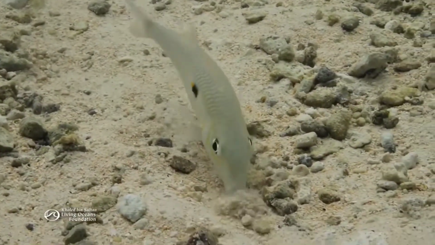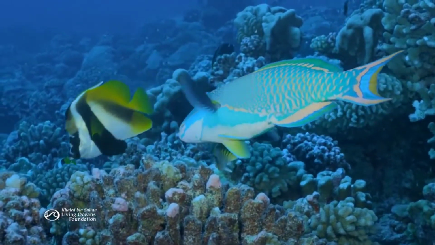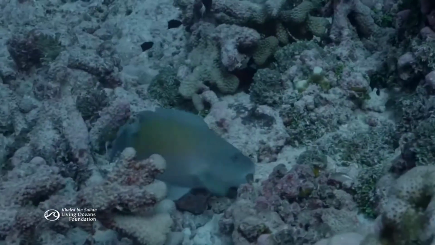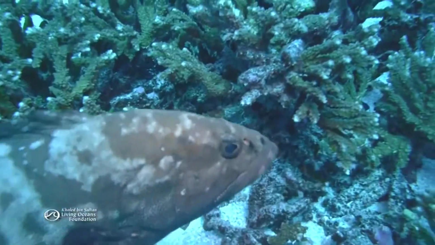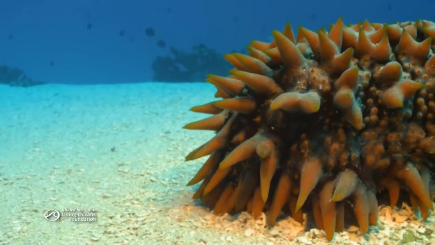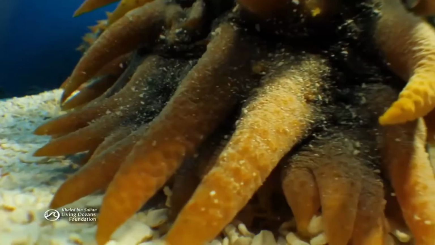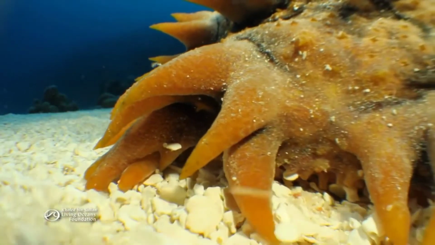In kelp forests, seaweeds known as giant kelp provide shelter and food for an entire ecosystem. Sea urchins are powerful primary consumers in kelp forests. These small herbivores eat dozens of kilograms of giant kelp every day.